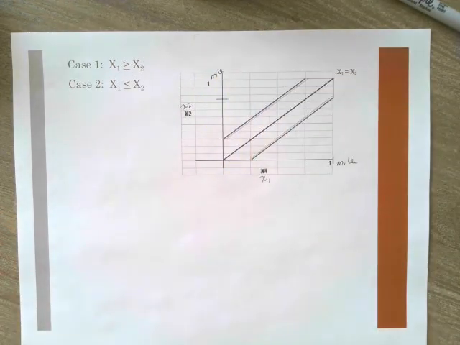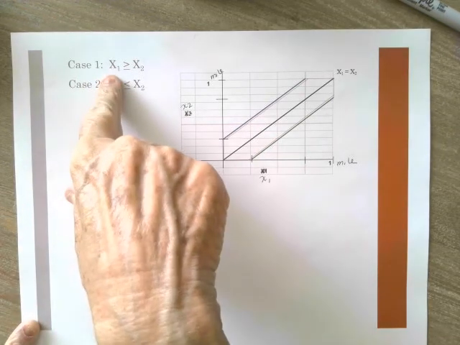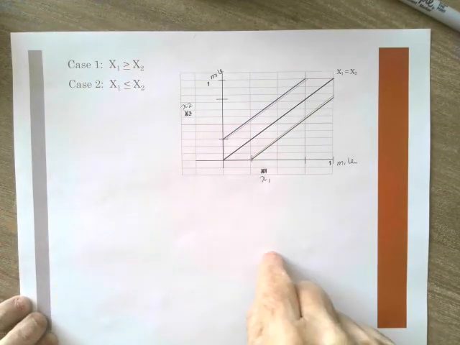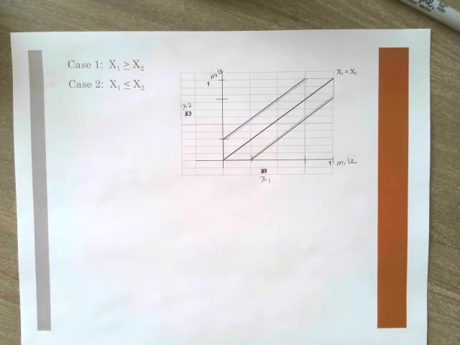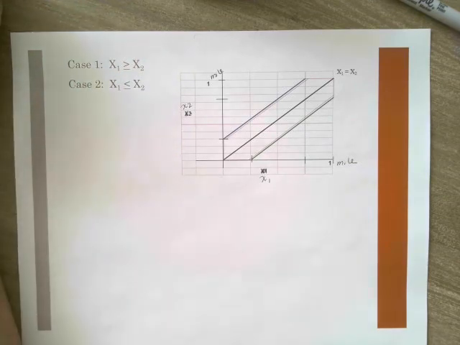Now, as I said before, case 1, let me make sure I color code this exactly right. Case 1 is when x1 is to the right of x2. So which color is that going to be? Let me determine where that is exactly.